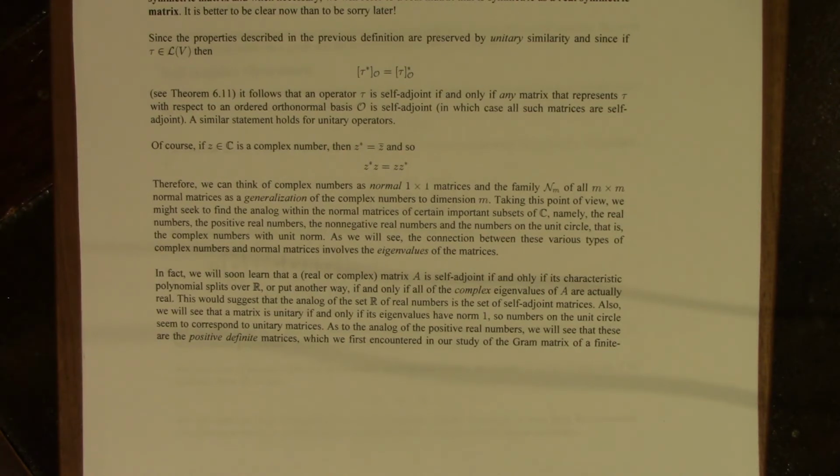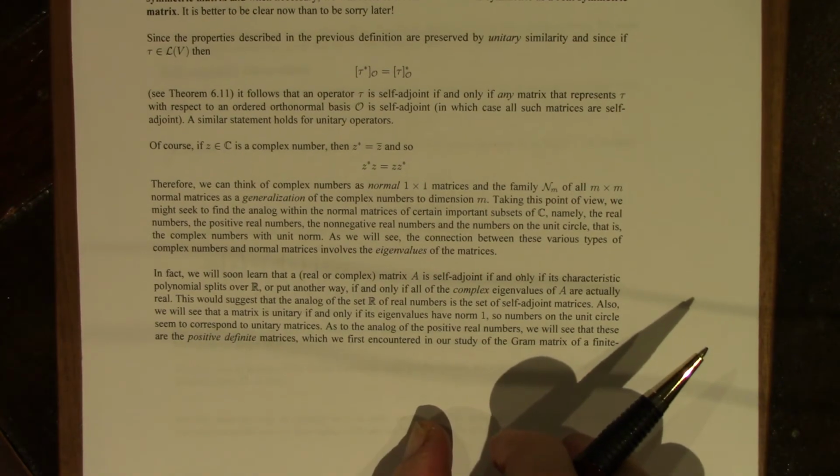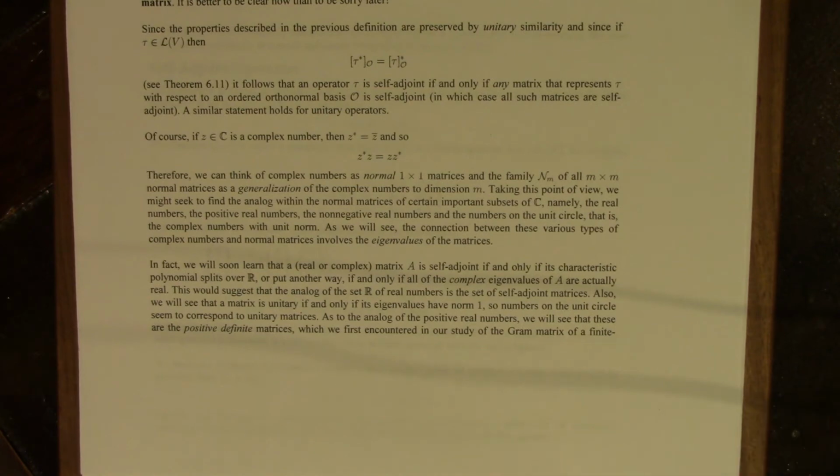And what we will see is that the connection between these various types of complex numbers and normal matrices, their higher dimensional counterparts, you might say, involves the eigenvalues of the matrices. So this is really, I think, a fascinating connection. In fact, what we will see is that a matrix A is self-adjoint if and only if its characteristic polynomial splits over the real numbers. This includes the case where you have a complex matrix. It is self-adjoint if and only if its characteristic polynomial splits over R. Or put another way, if and only if the complex eigenvalues of A are in fact real.